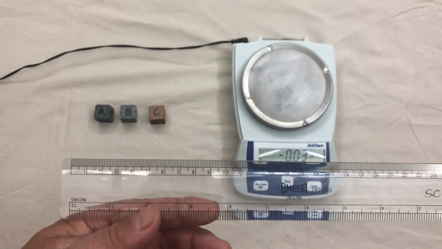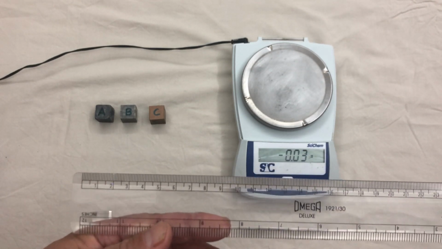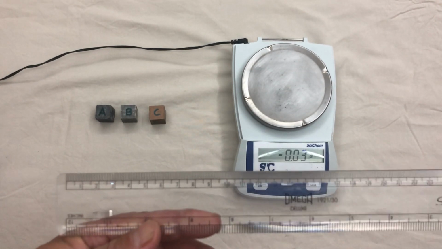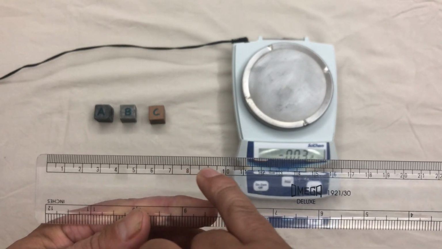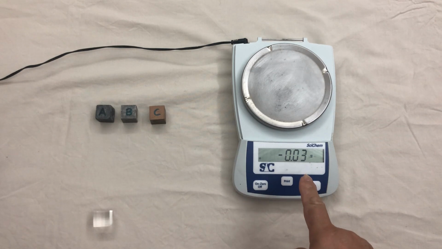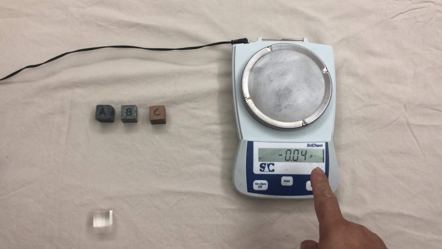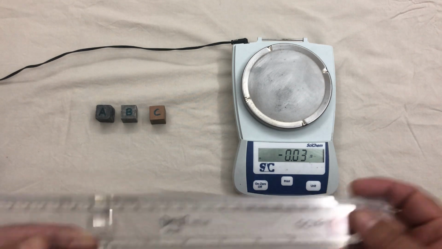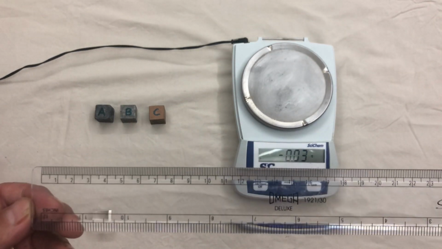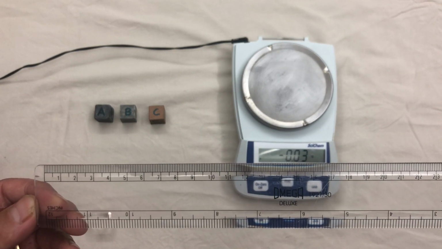The resolution of a measuring device is the smallest increment it can measure. This top pan balance can measure to the nearest 0.01 gram. So the resolution of the top pan balance is 0.01 grams, and the resolution of this ruler is 1 millimetre.